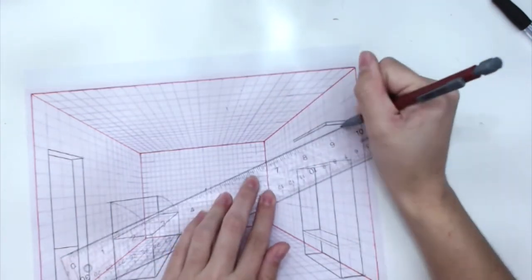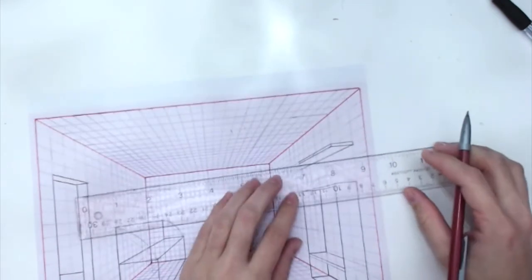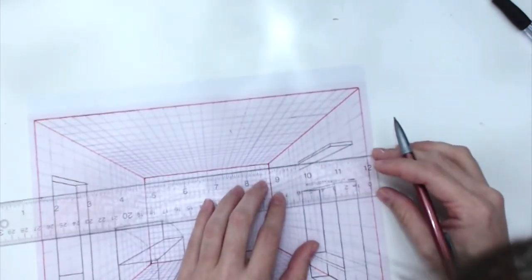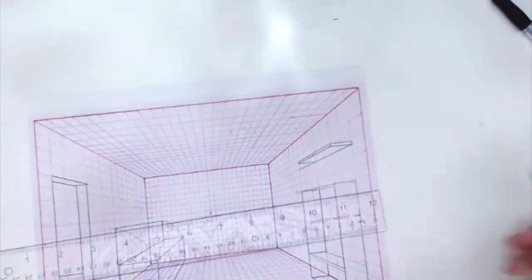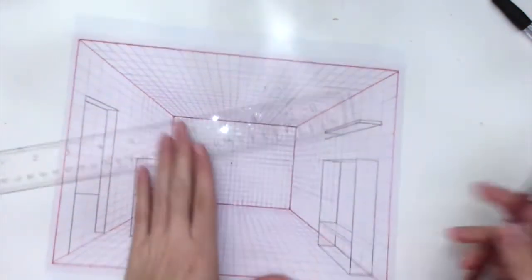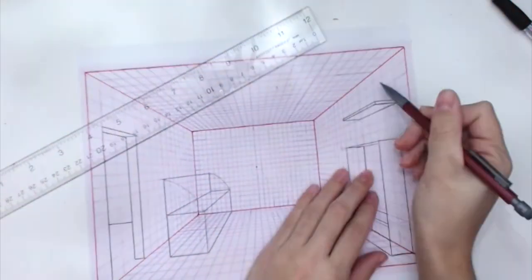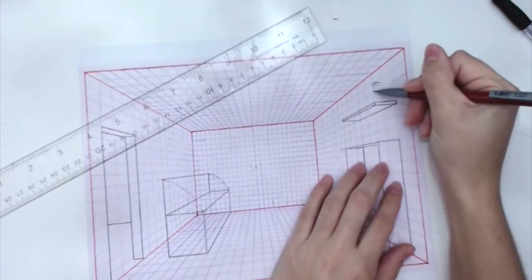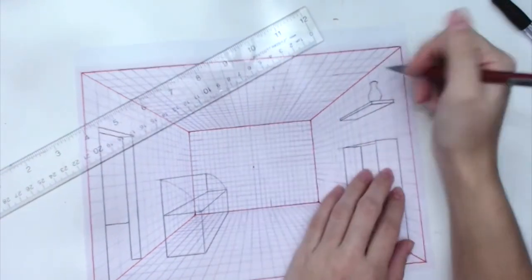Since this is above the vanishing point, we can see the underneath side of this floating shelf. And then again, draw that little smaller rectangle inside if it's transparent, or just cut it off. And then maybe we can put something on top of the shelf, like a little flower pot. Of course, you can't see inside the flower pot because it's above us.